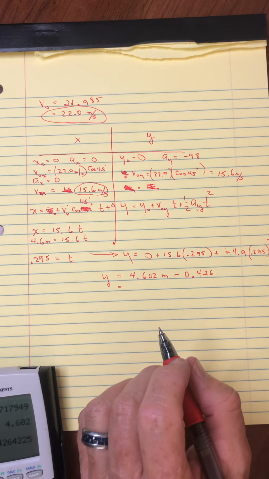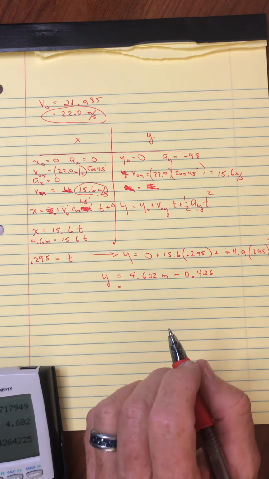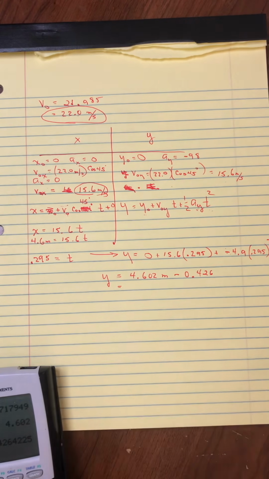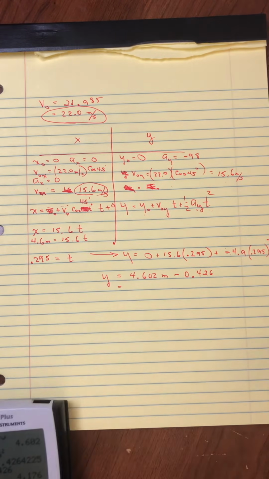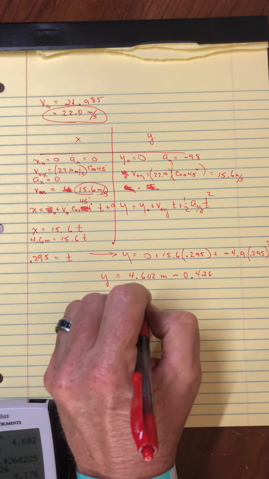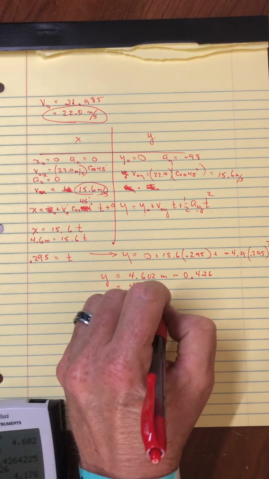And I think they're saying the linemen can clear or reach up to 2.5 meters. So this is way above that. 4.602 minus 0.426, coming up with a height of 4.18 meters.